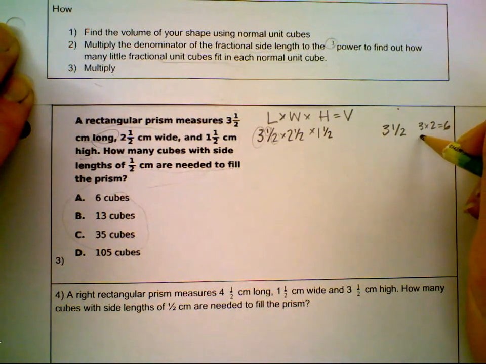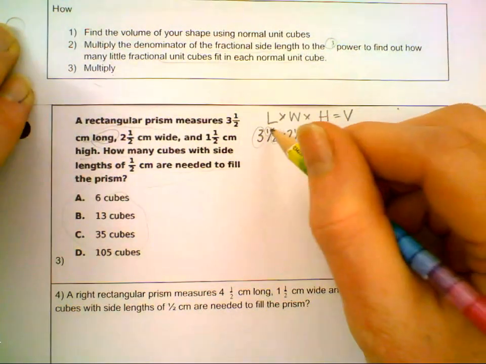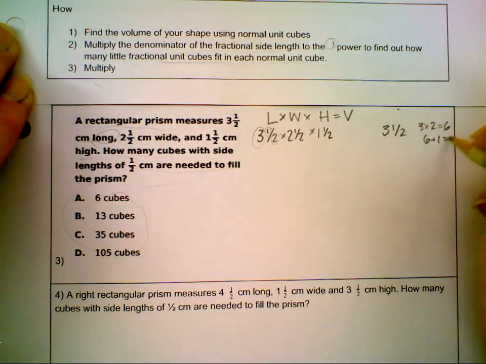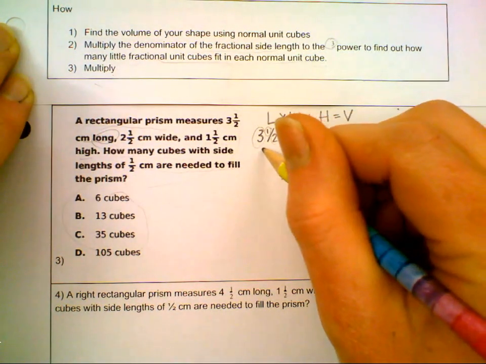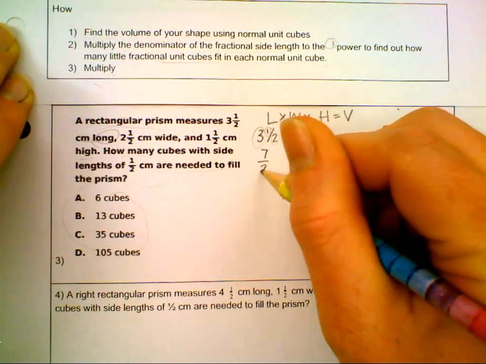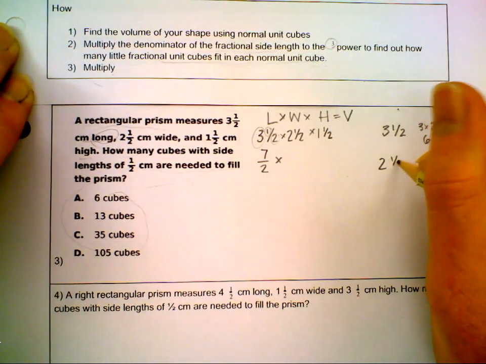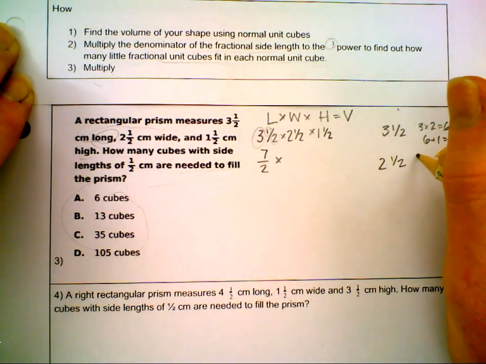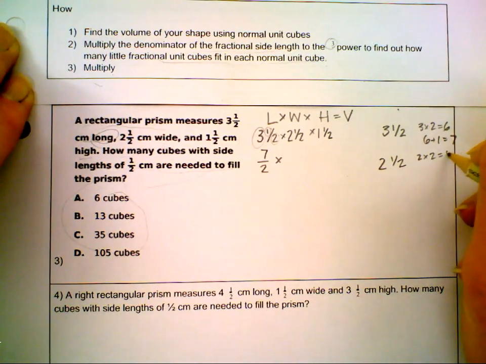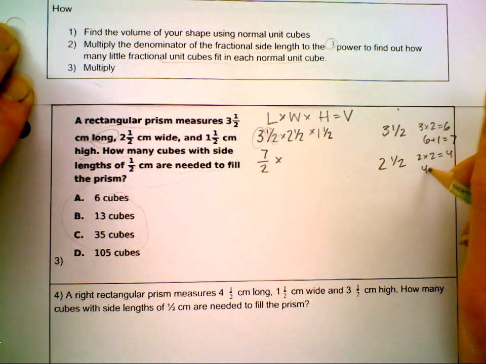And then I'm going to add 1. 6 plus 1 equals 7. So my improper fraction here is 7 halves. Now 2 halves. We'll notice a pattern here. 2 times 2 gives me 4. And then I have 4 plus 1 equals 5. So we have 5 halves.